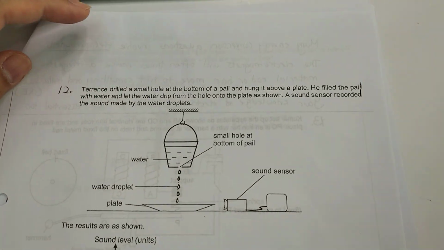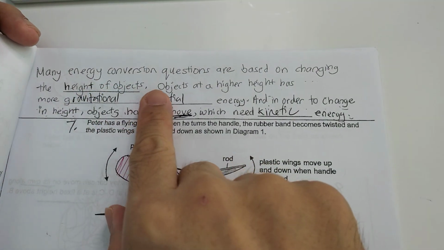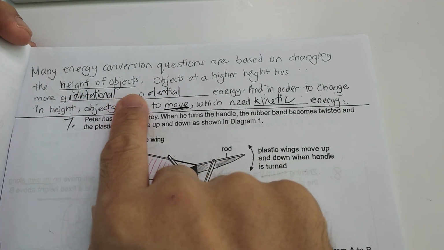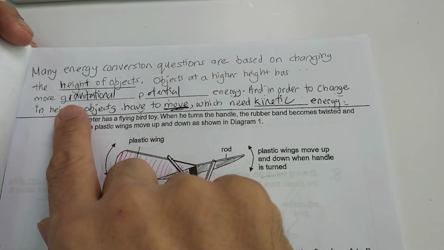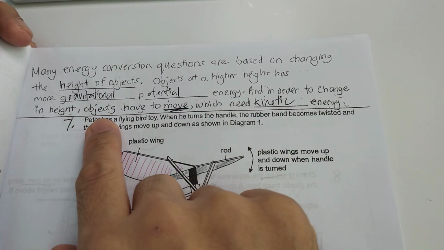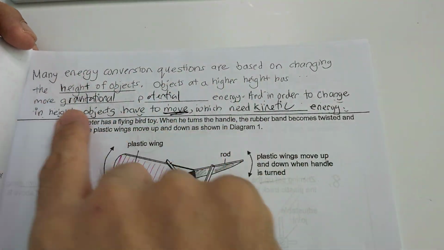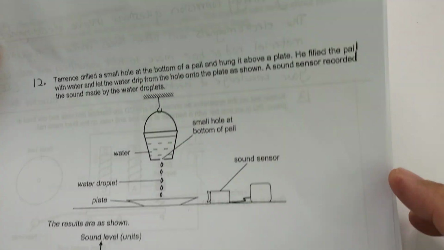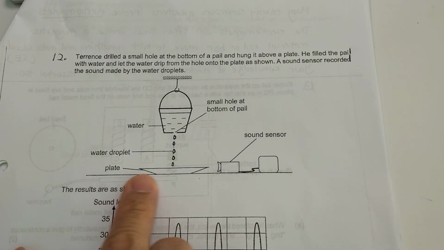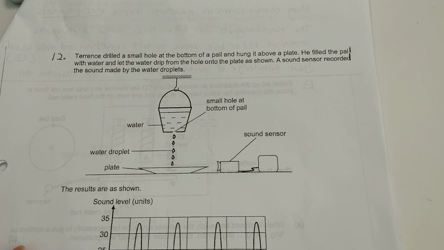Let me remind you one more time: many energy conversion questions are based on changing height of objects. Objects at a higher height have more gravitational potential energy, and in order to change in height, objects have to move, which needs kinetic energy. This idea is often tested. So you see, height above a surface. Once you see this height, you know it's about gravitational potential energy.